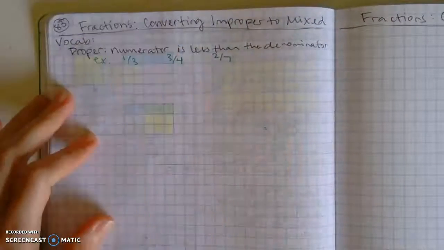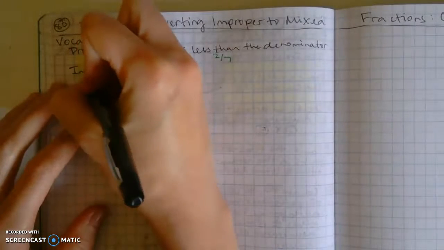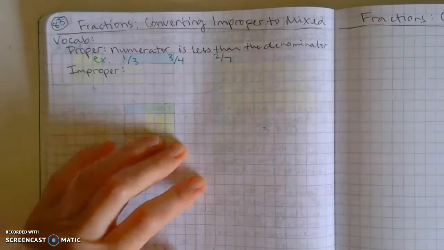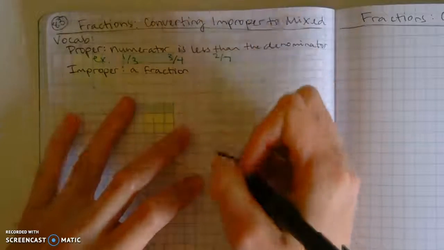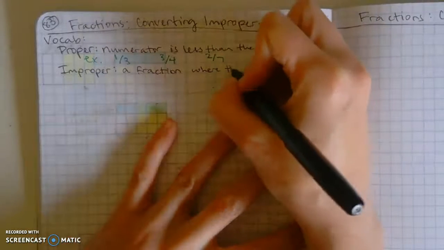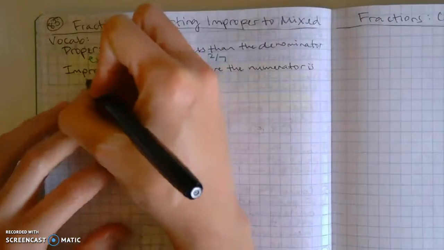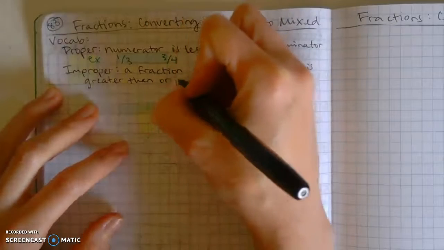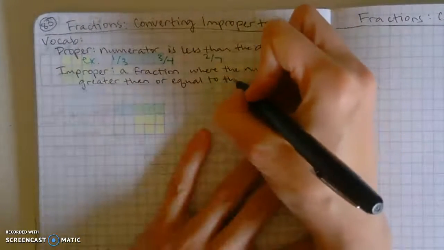Then I'm going to squish these together because I'm going to need a lot of this page to do notes on. We have improper. And so an improper fraction is a fraction where the numerator is greater than or equal to the denominator.